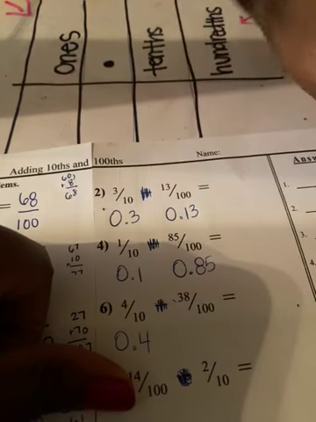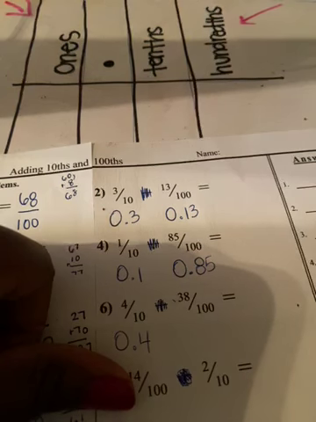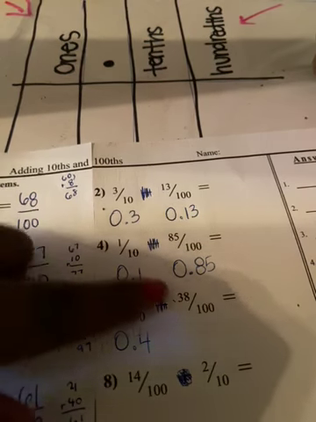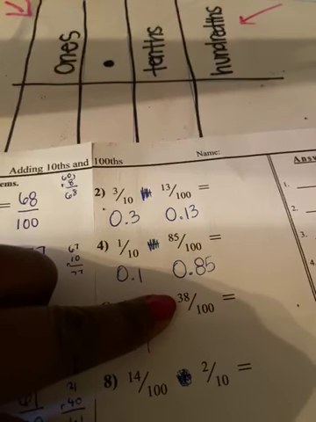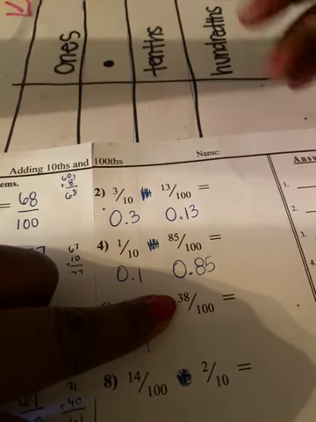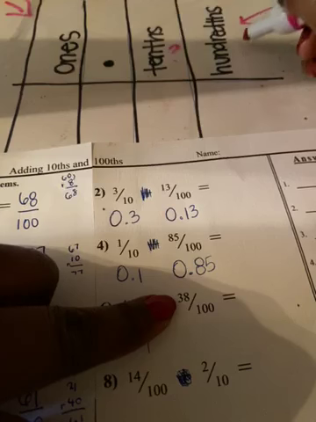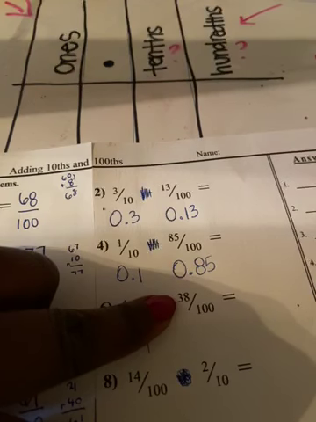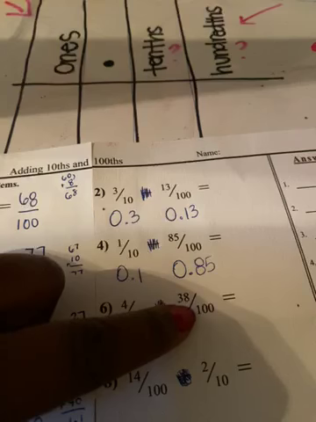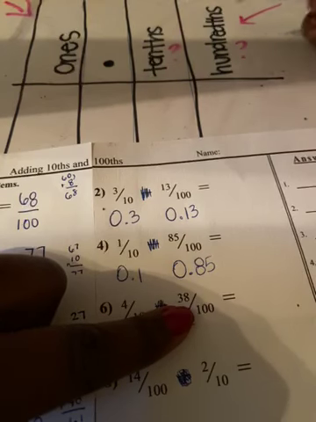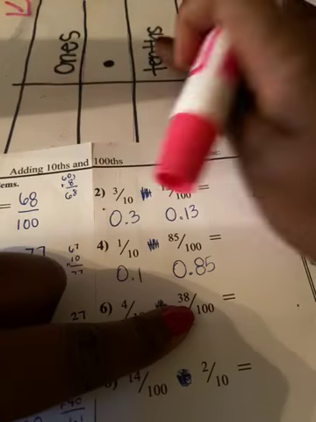Now, I'm going to give you a second. Look at the next one. 38/100 is what we'll be looking at. So, question, are we using our tenths place or are we using the hundreds place? You're right. Look at the denominator. It says 100. So what are we going to use? Absolutely. We're going to use our hundreds.